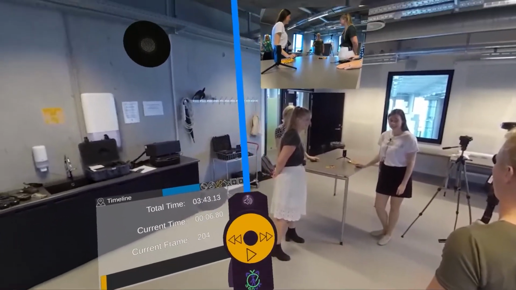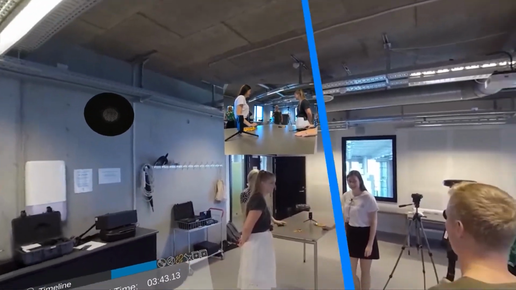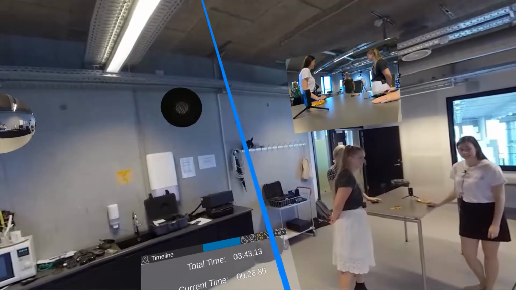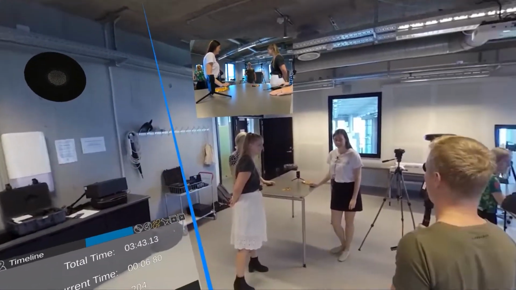Whereas on the controller, this is controlling the master of the whole mix. So it's quite a powerful mixer that we have here to be able to balance sources.